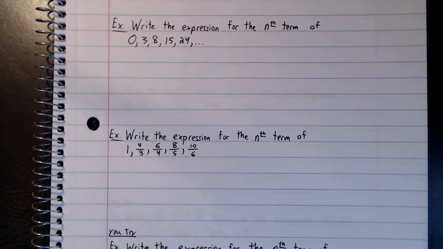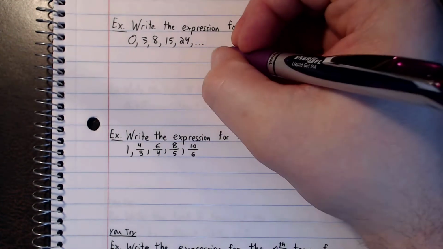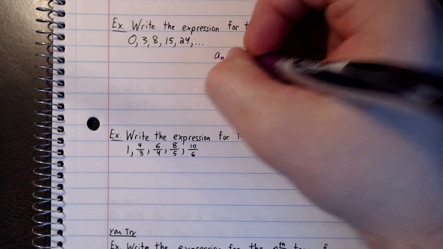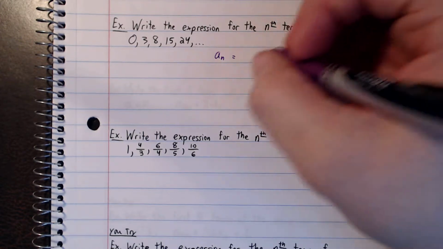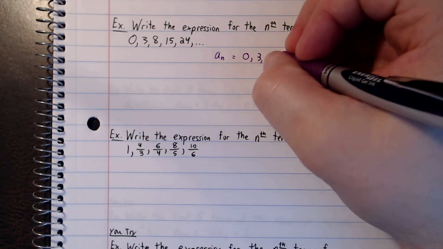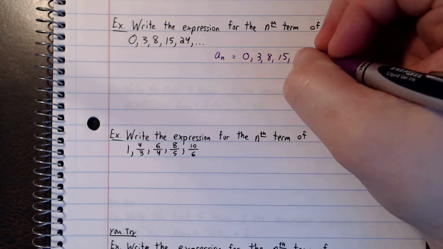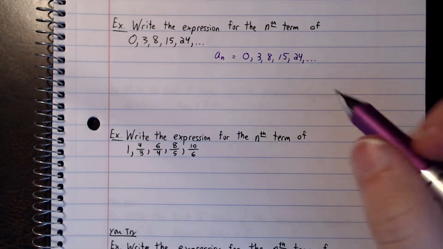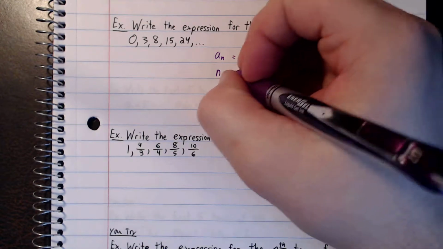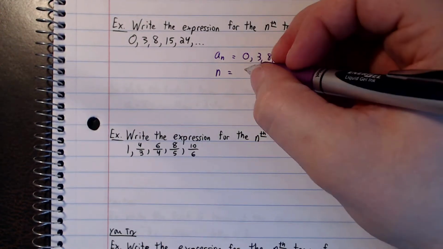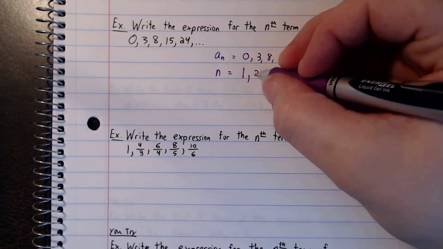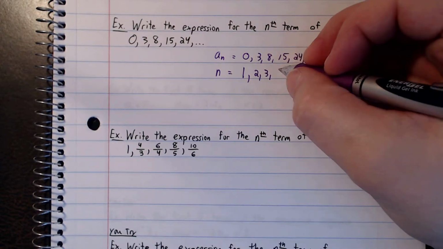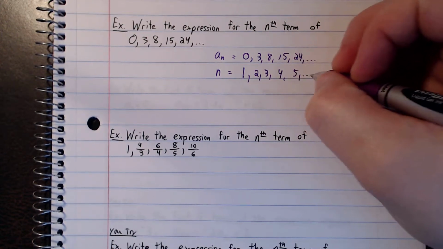So this is what you do for these problems. They're not the easiest things in the world because you're kind of comparing and guessing a little bit. The easiest way to do these that I can think of is to compare them. They gave us the first few terms as 0, 3, 8, 15, 24. And then the position that each of those are in: this is our first position, this would be our second position, our third, our fourth, our fifth, and so on.